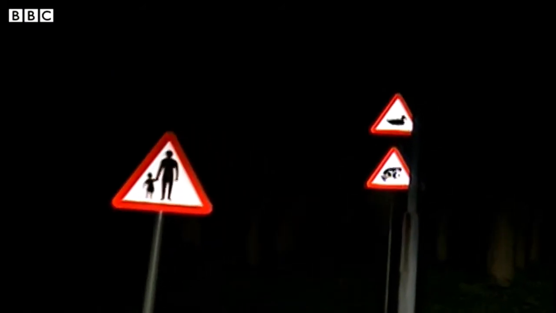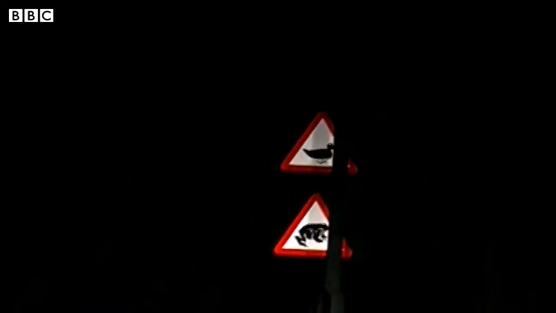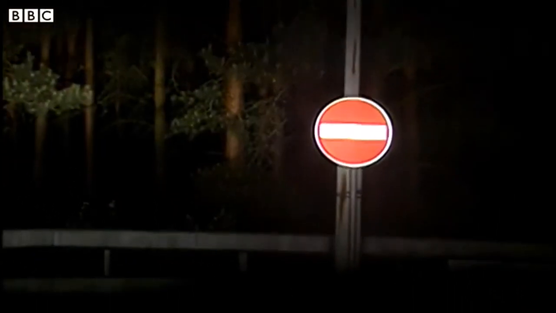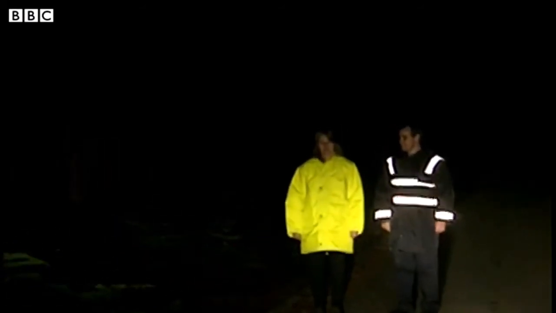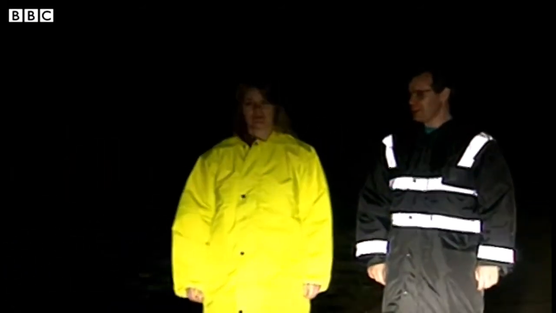The light from the car headlamps falls on a road sign, but from the roadside the effect isn't very special. But look at the view from inside the car. The signs look really bright. Nearly all the light from the car headlamps is reflected back off the sign to the driver's eyes. That's because the signs are made from retroreflective material too. But even the best reflective gear doesn't work if there's no light source at all.